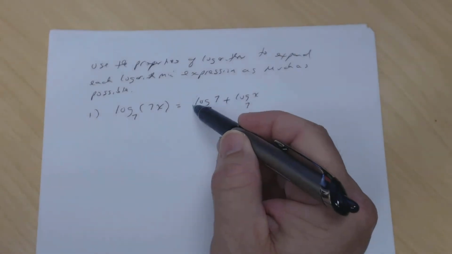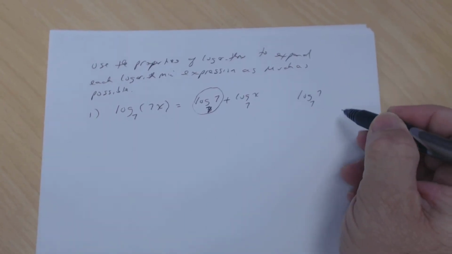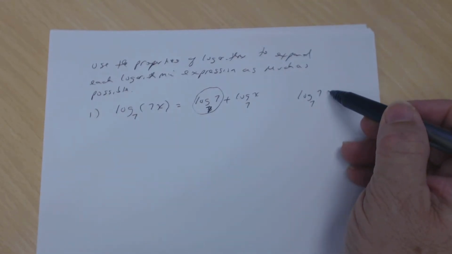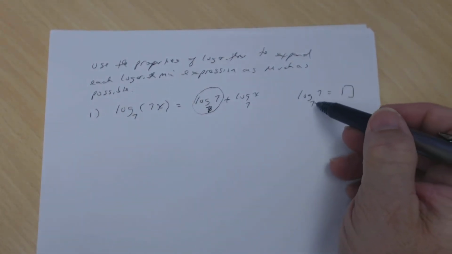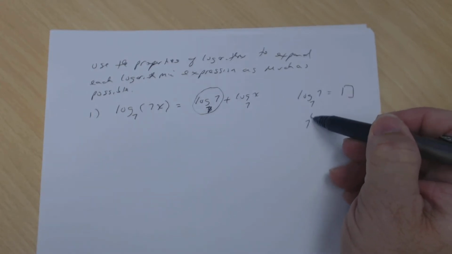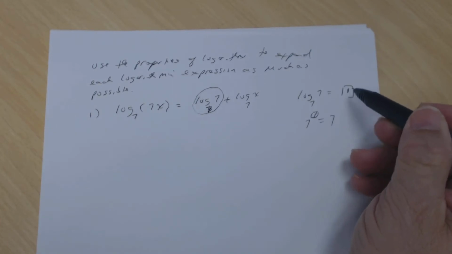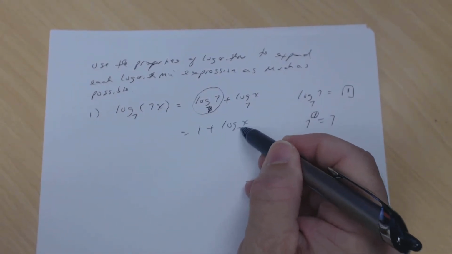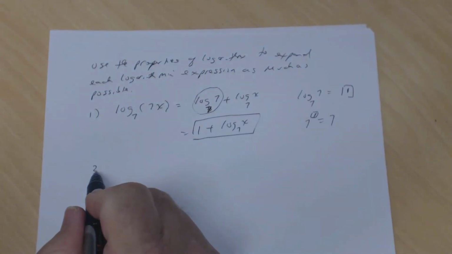But I can simplify this one here, because remember from a previous lesson, the log of 7 base 7. You have to recognize when you can simplify without using a calculator. So 7 to what power is 7? This is a 1, so this becomes a 1. So that's 1 plus the log of x base 7. That's your answer. Number 2.